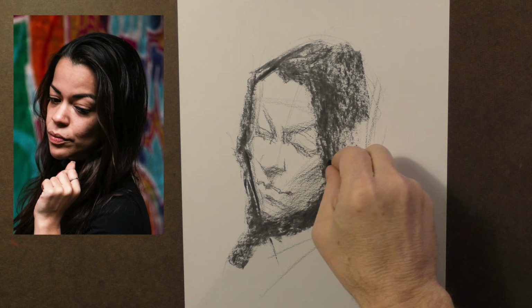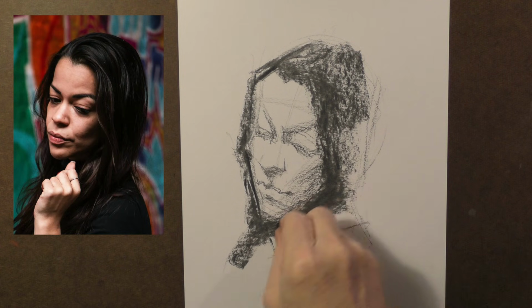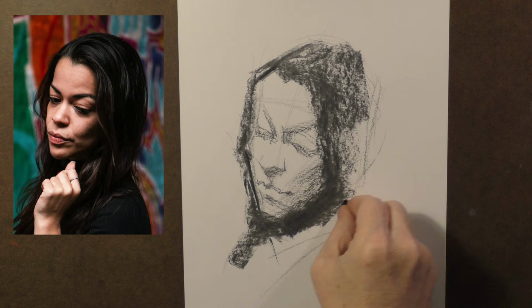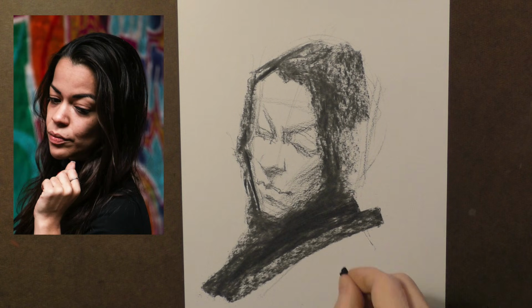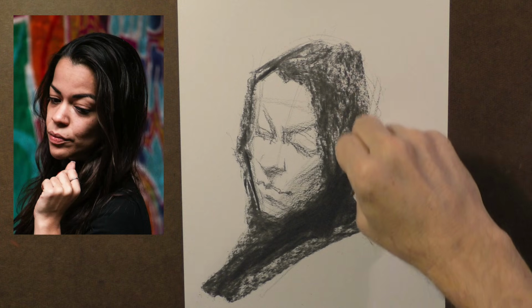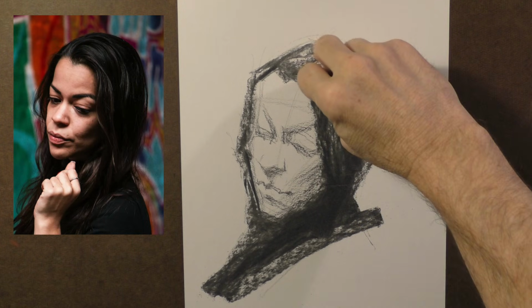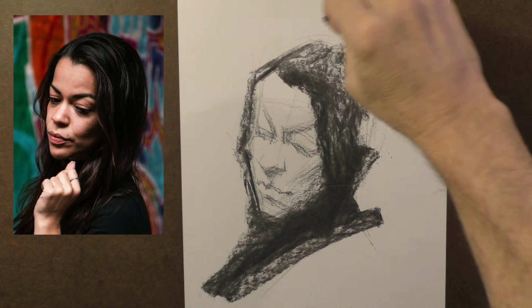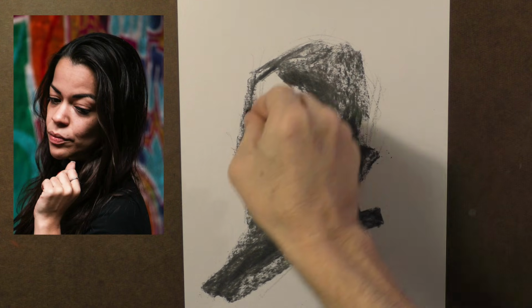I like this method of laying in the shadows and darker areas, especially in a quicker sketch like this, simply because it's an efficient way to apply a lot of medium. But I also think that the bold strokes bring a lot of life and motion to the sketch as well. And I'm going to use this for most of the bigger shadow masses and the darker value areas.